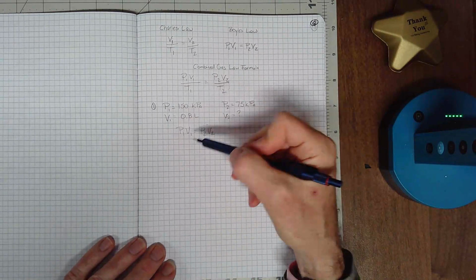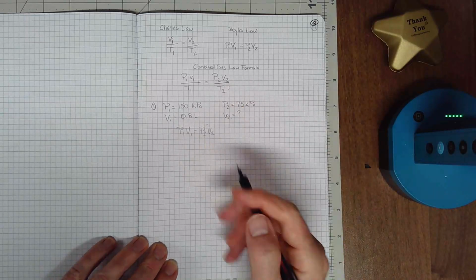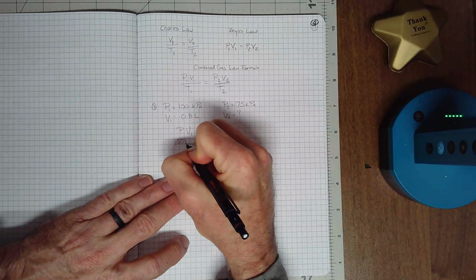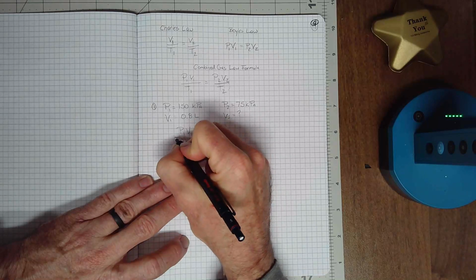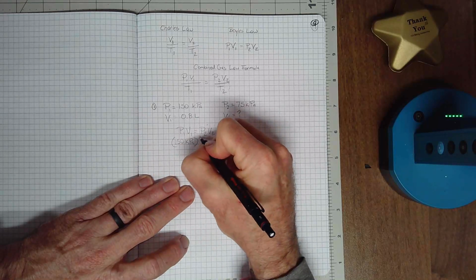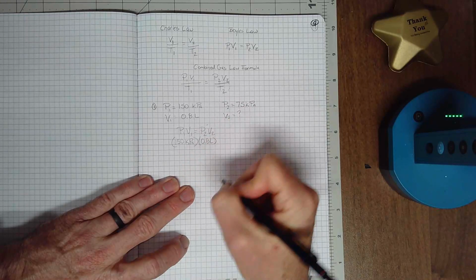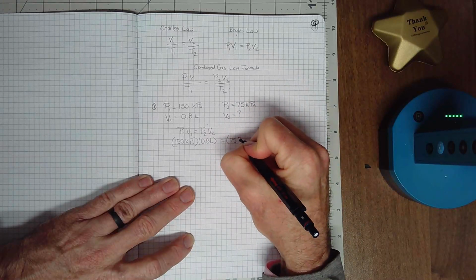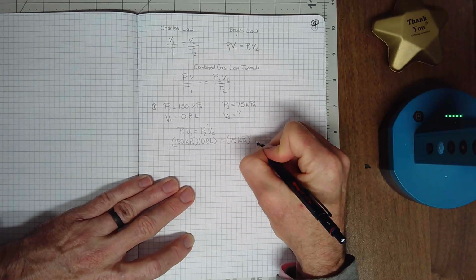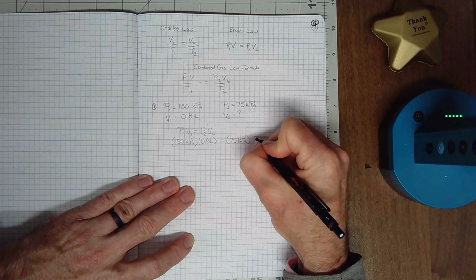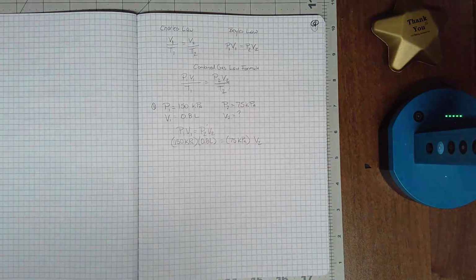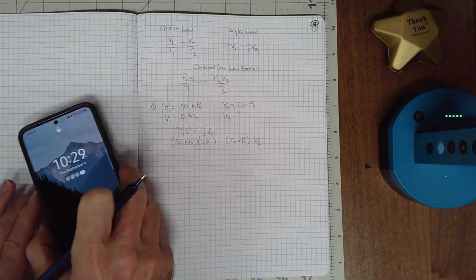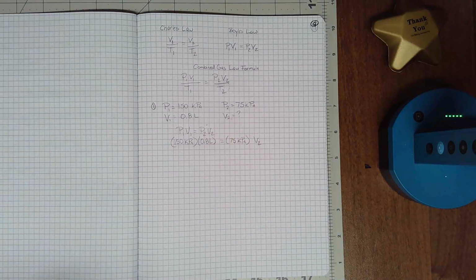Now, right below, I'm going to put all of the information that I have. So P1 is 150 kilopascals, and V1 is 0.8 liters. That's equal to P2, which is 75 kilopascals, multiplied times our unknown, which is volume 2. Now it's really just a simple matter of algebra, and so I'm going to open up my calculator.